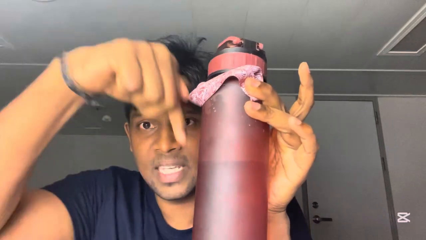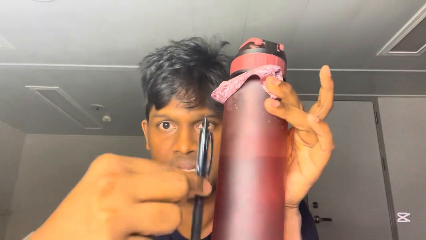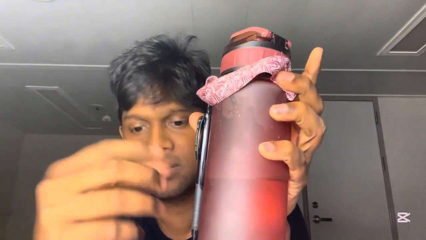Rather, we insert tubes inside. Consider this pen as a tube. Inside this tube, you pass the smoke. As the smoke passes, the tube gets heated, and since the water is in contact with the tube, the water gets heated and turns to steam.